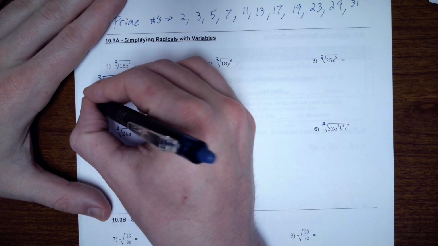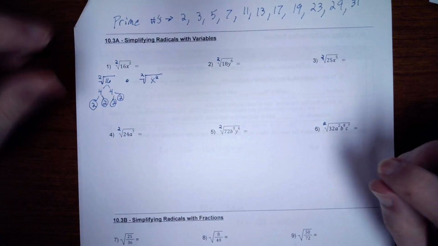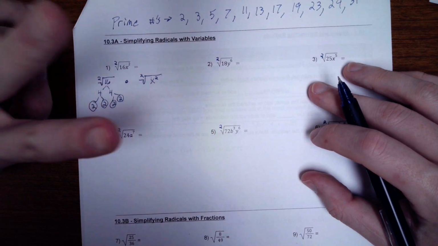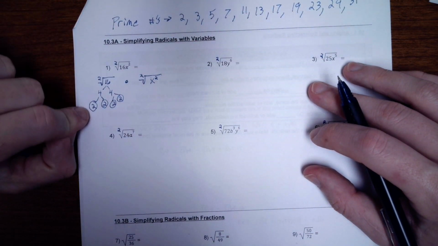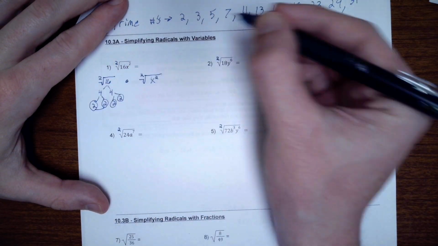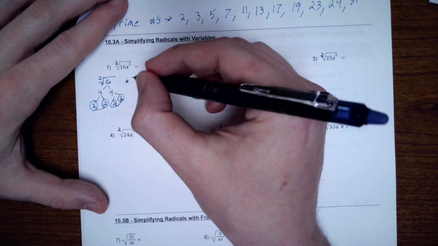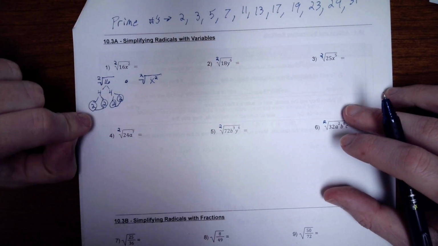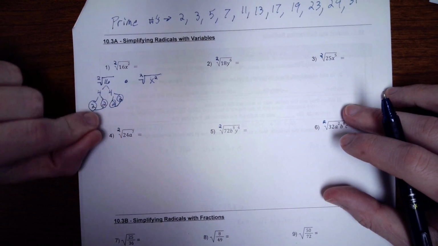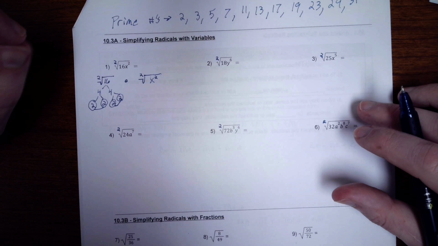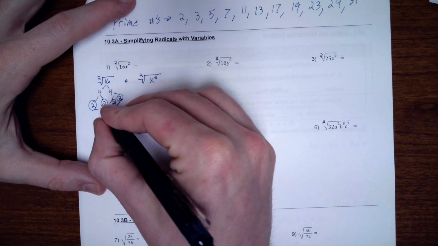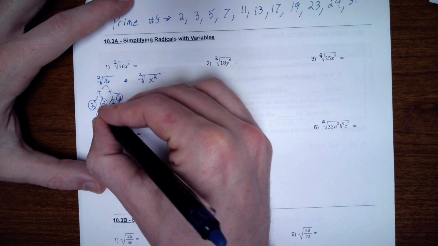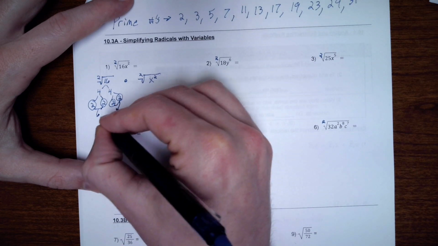Now I like to circle my prime numbers. That allows me to quickly pick out what pairs. Because my index is 2, I'm looking for 2 of the same prime number. Notice I have a pair of 2's right here and another pair of 2's. The pair won't always be 2's, but you're looking for a pair to bring out. Whichever ones are pairs, that's how many are outside the radical. So I have 1 pair, so there's one 2 outside the radical, and this pair creates another 2.